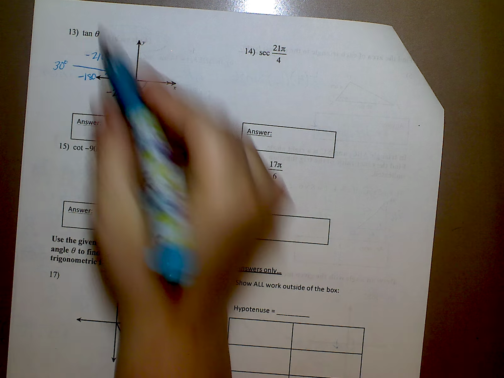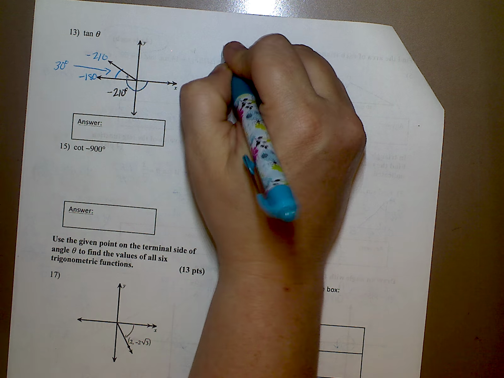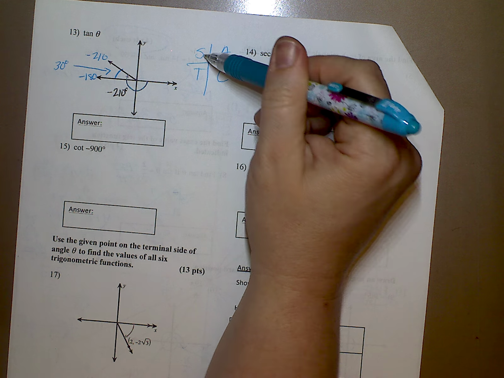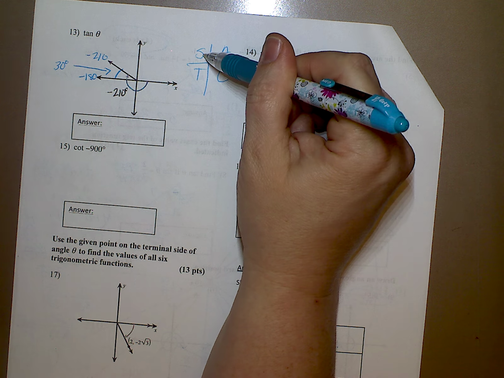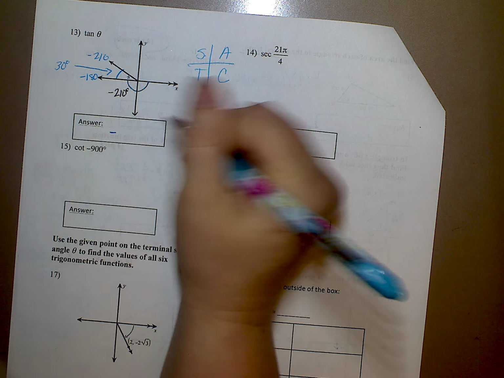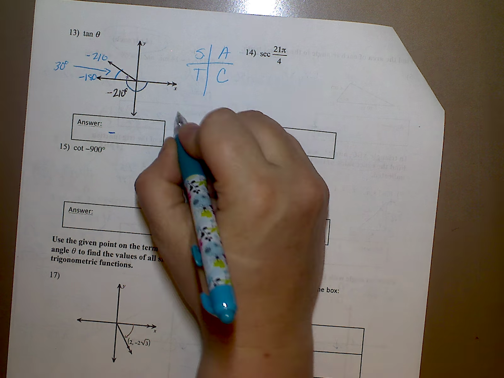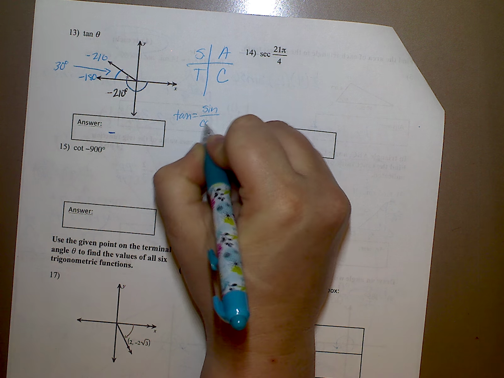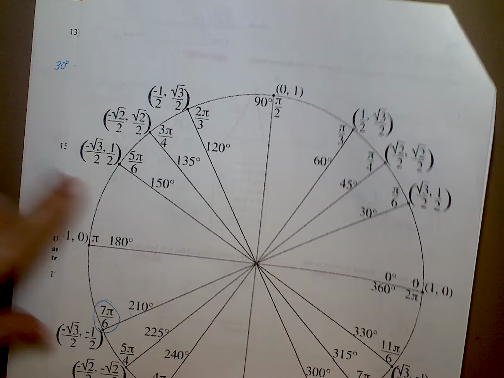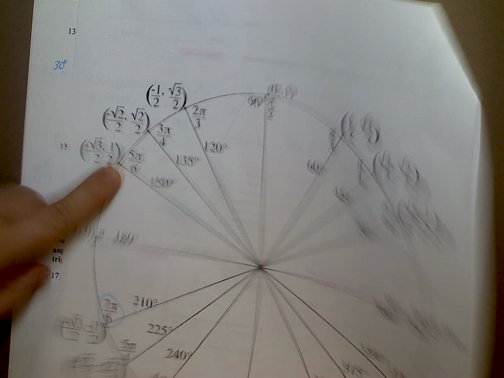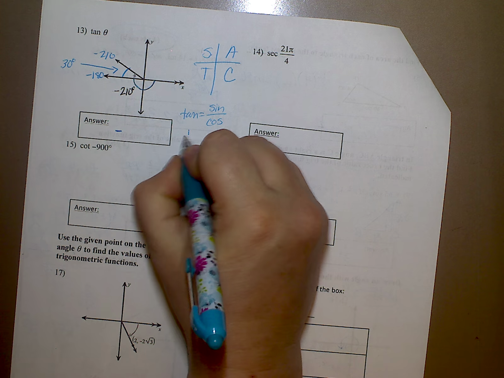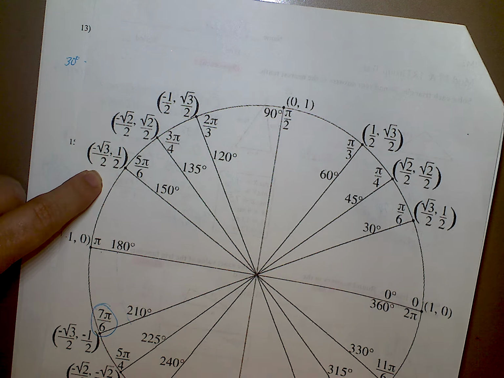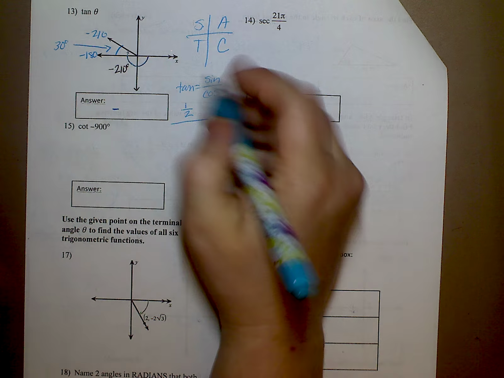Okay, so tangent, again, all students take calculus. In that quadrant, sine is the only thing that's positive, so my answer is going to be negative. And tangent is sine over cosine. So what's the sine value here? 1/2. Over the cosine value, which is negative radical 3 over 2.